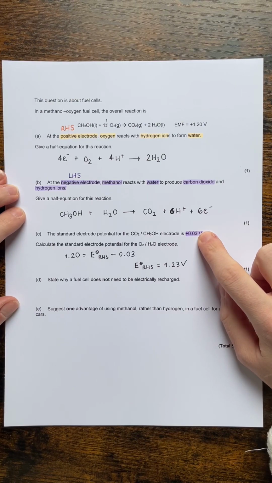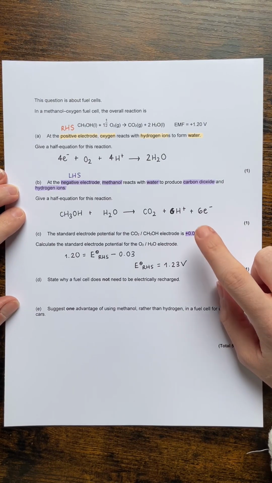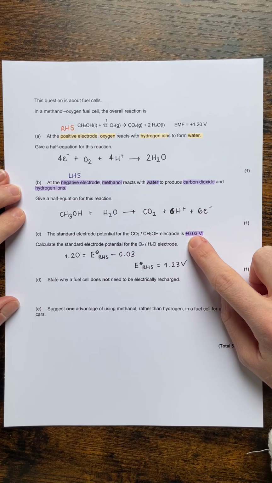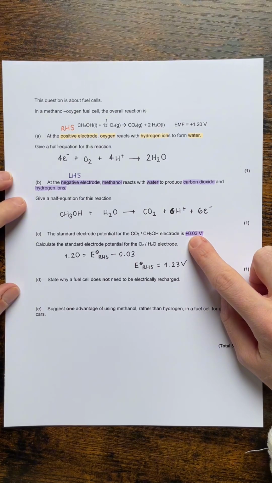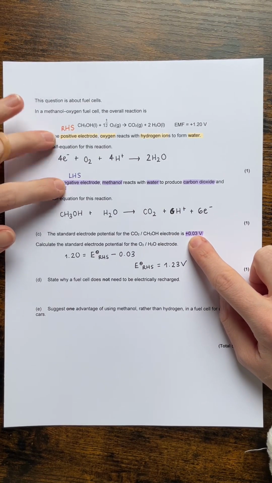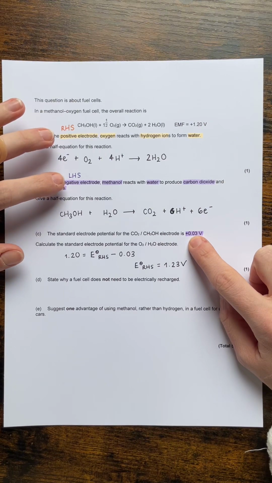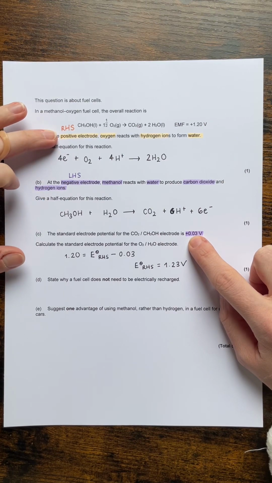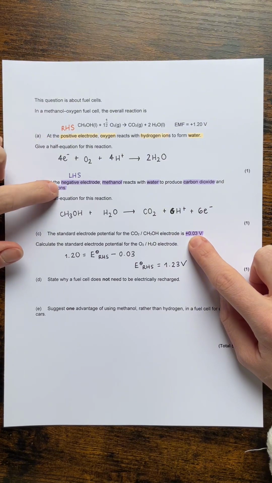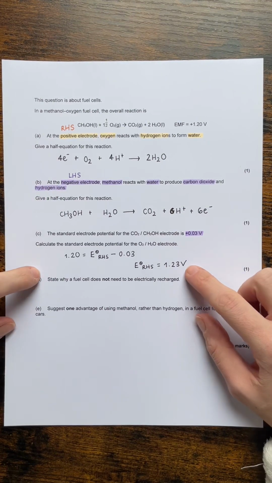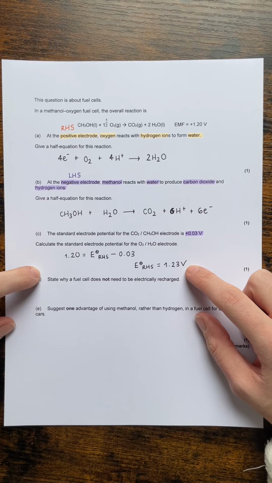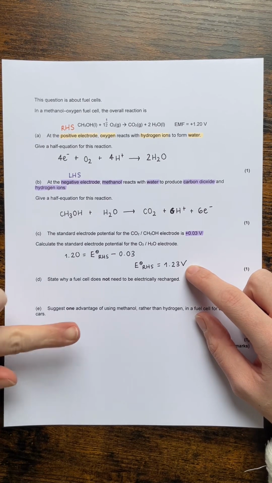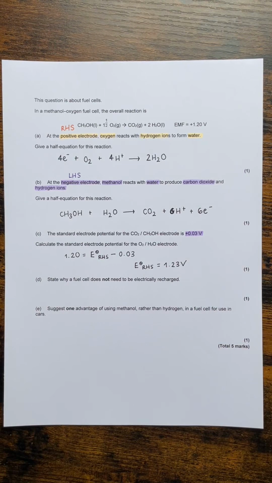And again, they had to give us some information to be able to know whether that was going to be the E0 value for the right hand side or the left hand side. And they did that by telling us that the reaction we wrote in part A was our positive electrode, and the reaction we wrote in part B would occur at our negative electrode. So that is then the standard electropotential value for the right hand side, and that does not need voltage as its units because that is a standard electropotential value.